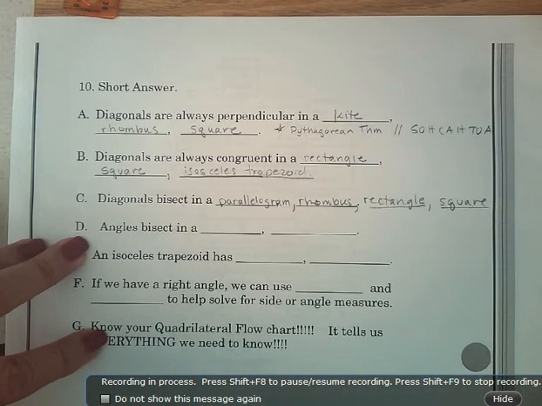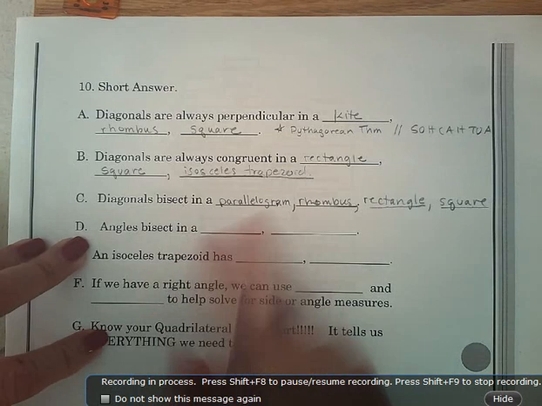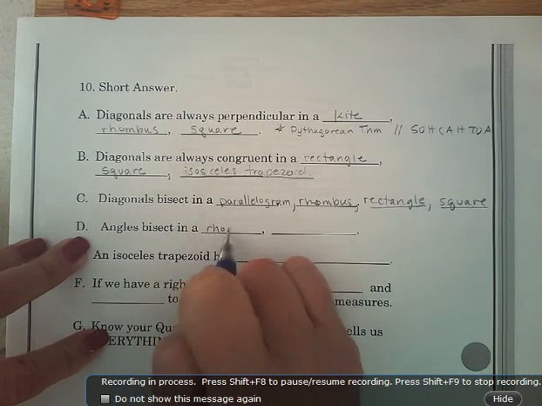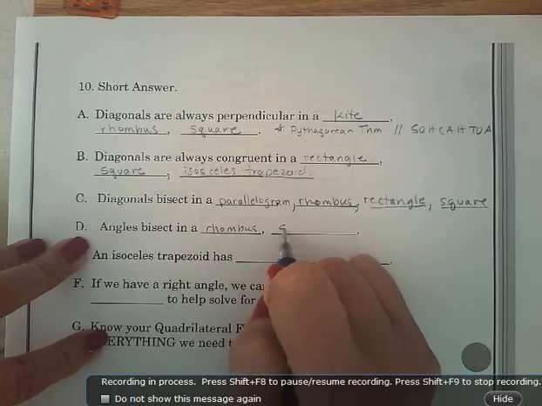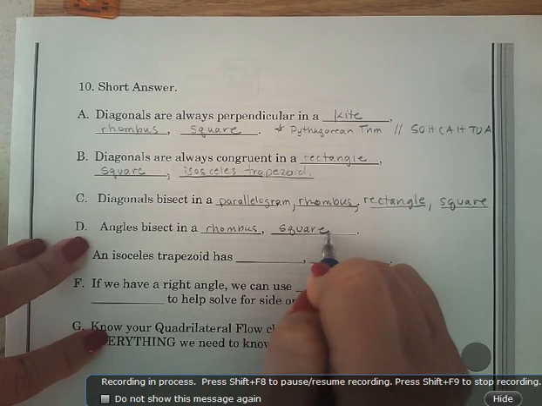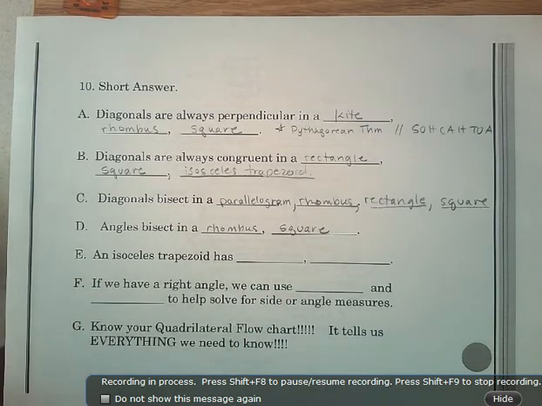Okay, if we have a right angle, we can use blank and blank to help solve for side or angle measurements. Here are our friends from above. Pythagorean theorem. And my trig functions, or you can just put SOHCAHTOA.